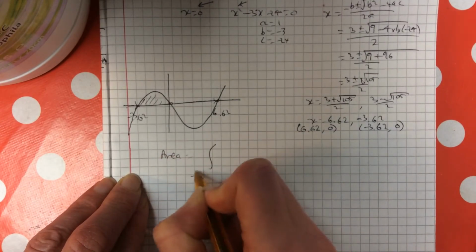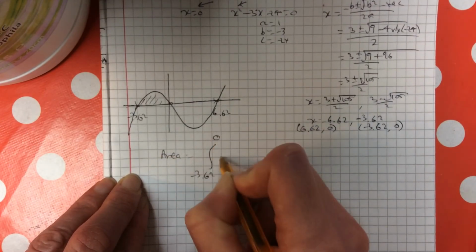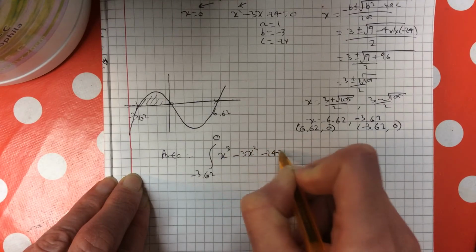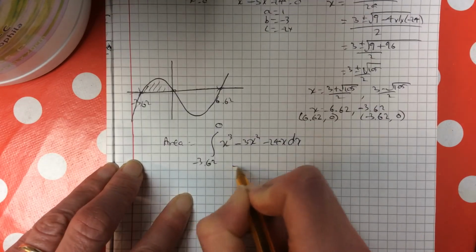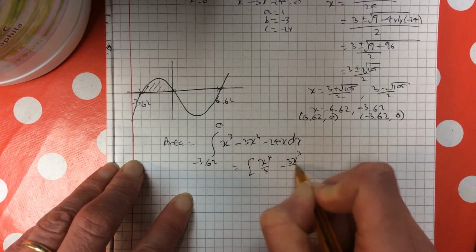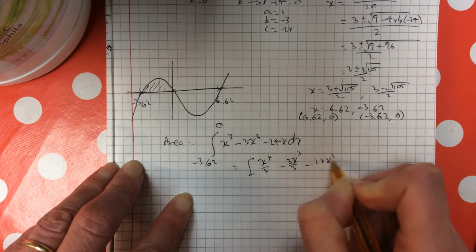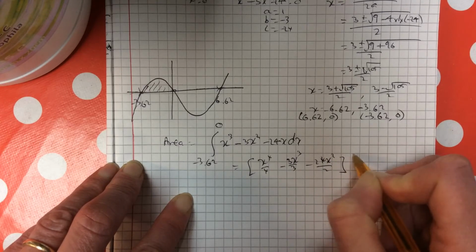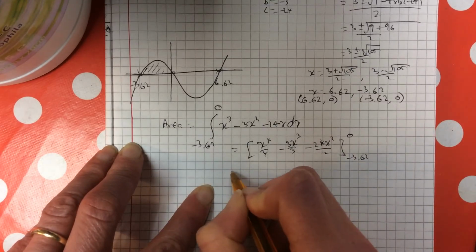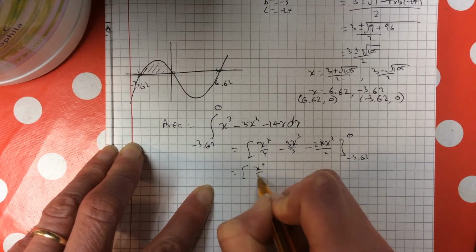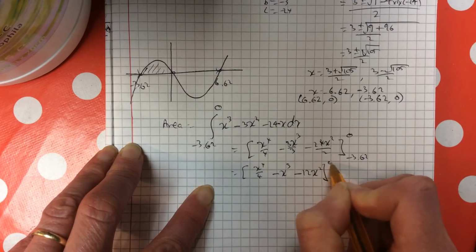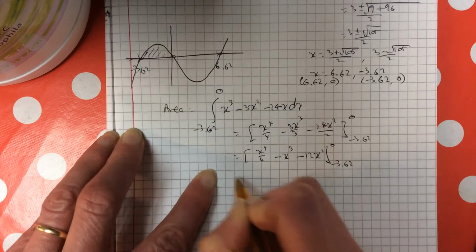So the area is running from 3.62 to 0. You pop your curve in there. It is definitely tricky. It's not easy at all. Add 1, divide by it. Add 1, divide by it. Add 1, divide by it. And put in your wee limits. Make sure you keep the order right. I'll tidy that up. So it's x^4 over 4 minus x^3 minus 12x^2, 0 and minus 3.62.